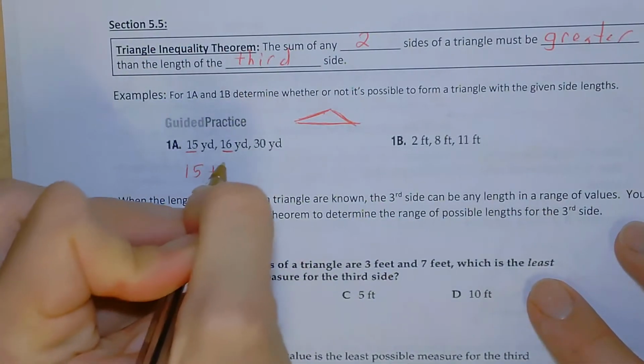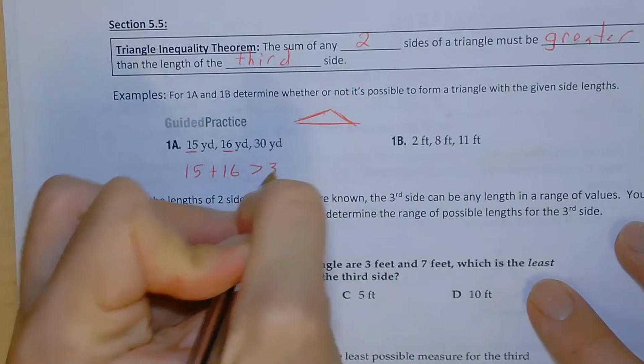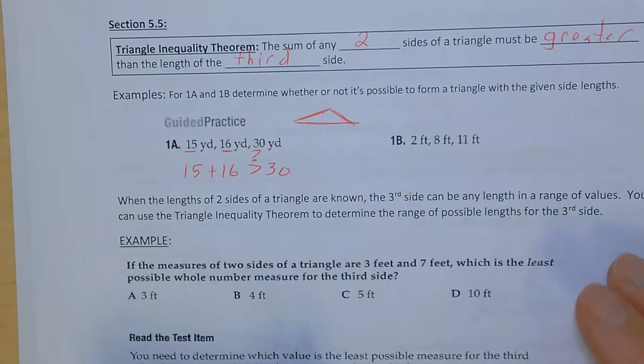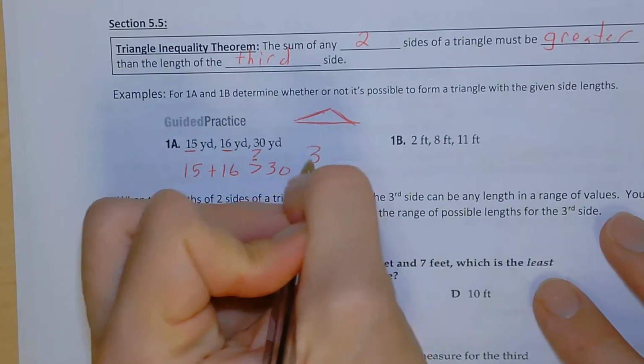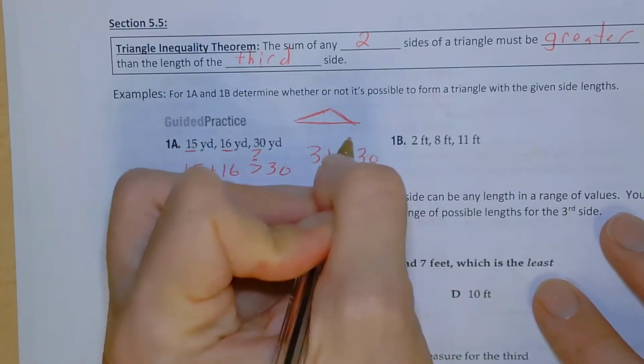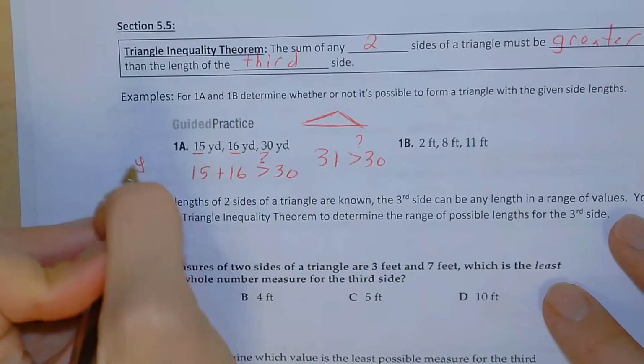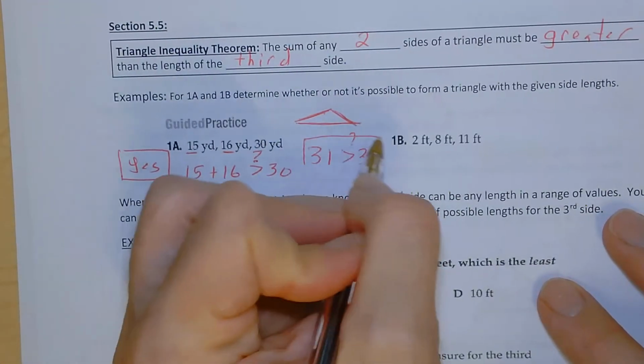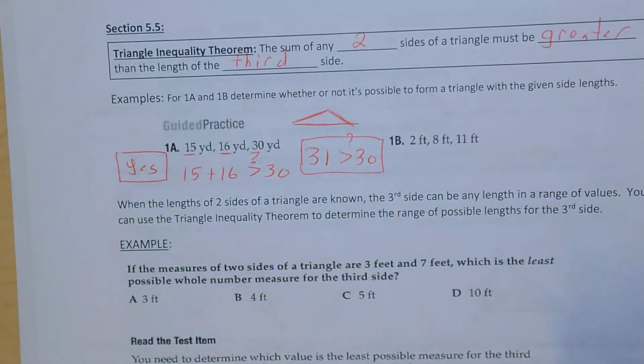Is 15 plus 16 greater than 30? Well, what do you think? What do 15 and 16 add up to? 31. Is 31 bigger than 30? Yes. So the answer is yes, this will be a triangle, and if they ask you to justify, you're going to say 31 is bigger than 30.